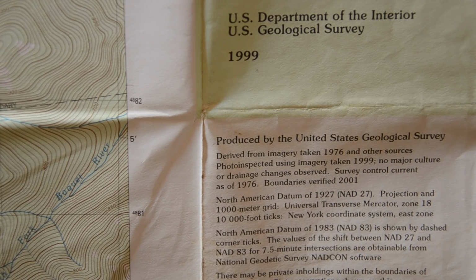So that tells you everything you need to know about how old this map information is. And like I said, that's useful if you find another map that you think may be more up to date. You can cross-reference those dates. Make sure you have the most up-to-date map available.